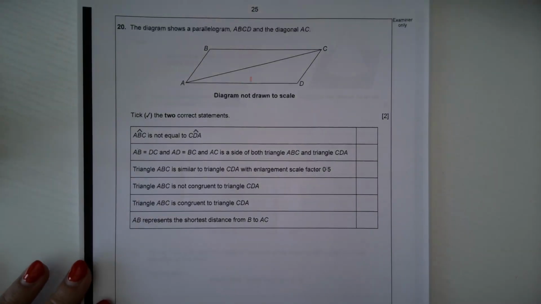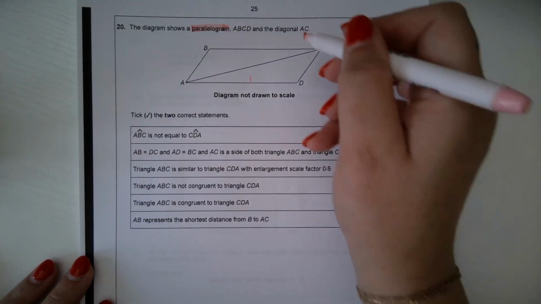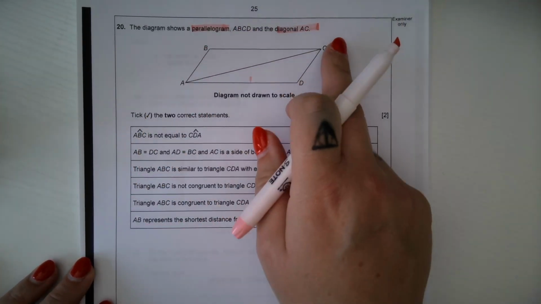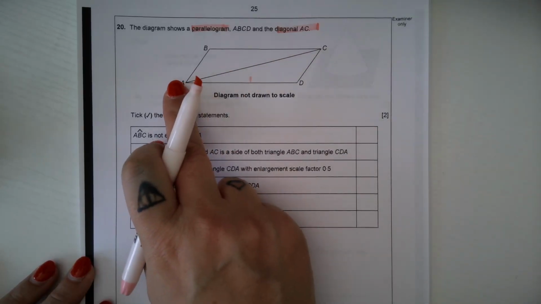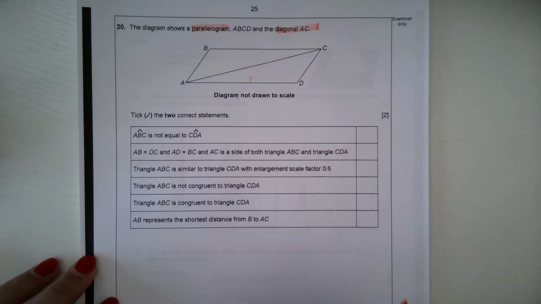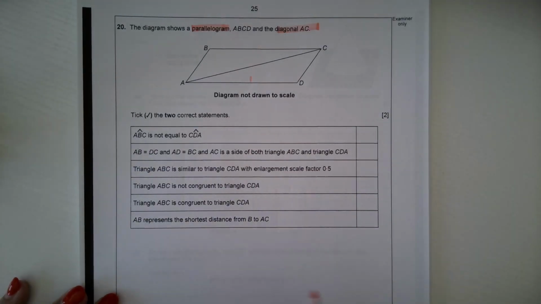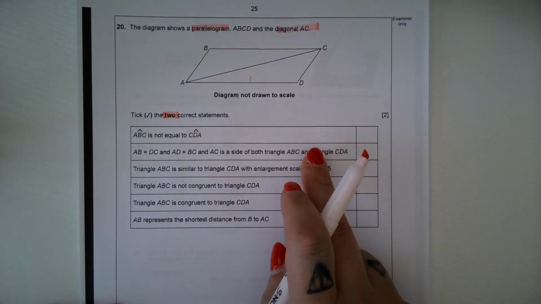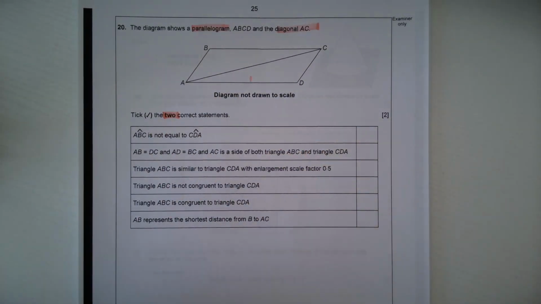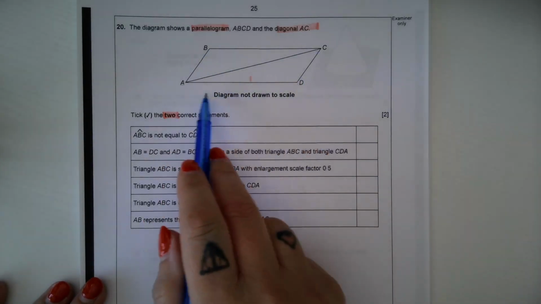Question 20. The diagram shows a parallelogram ABCD and the diagonal AC. So ABCD is our parallelogram and AC is the diagonal that goes from A to C. The diagram's not drawn to scale, so that means we can't measure anything directly from it. It wants us to tick 2 correct statements. So we've got 6 statements here, but only 2 of them are correct based on this diagram.